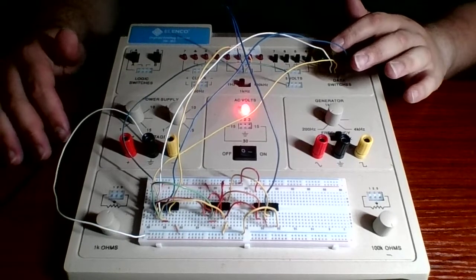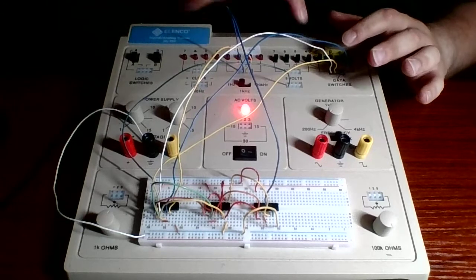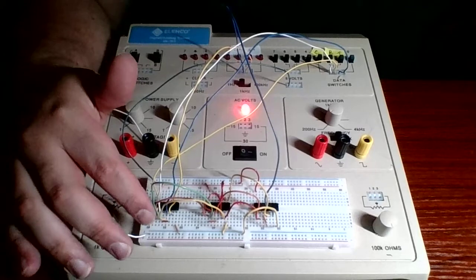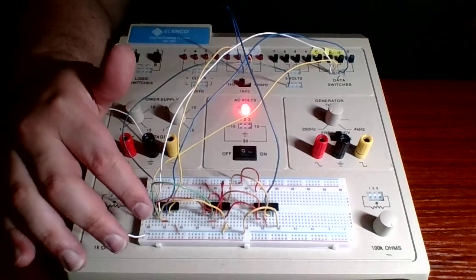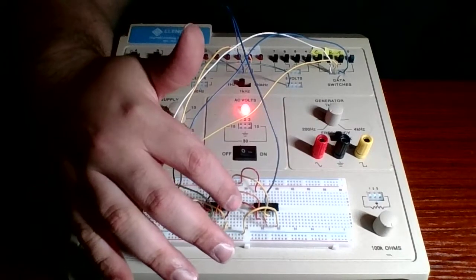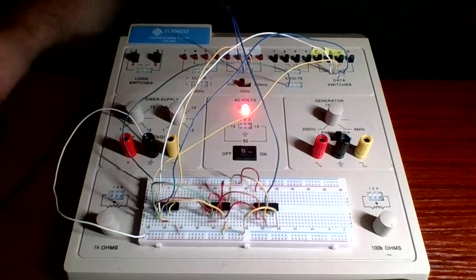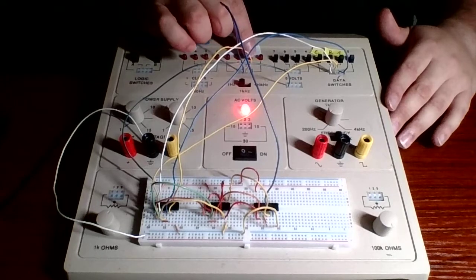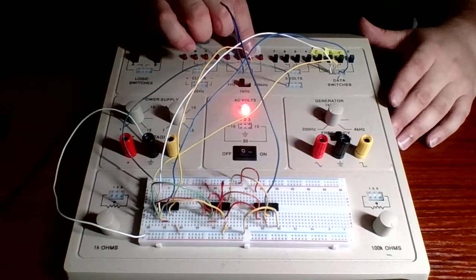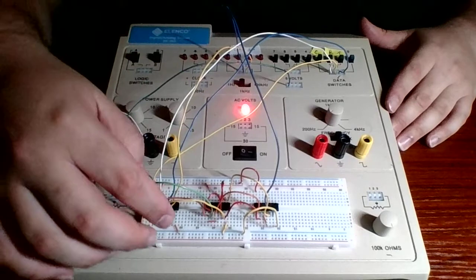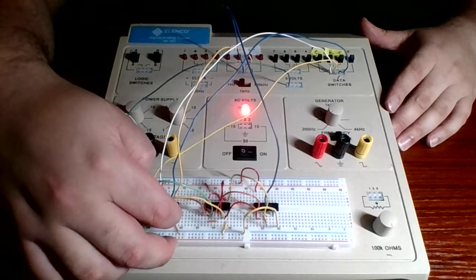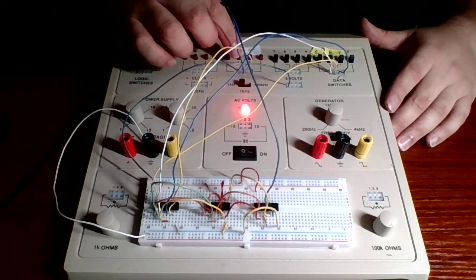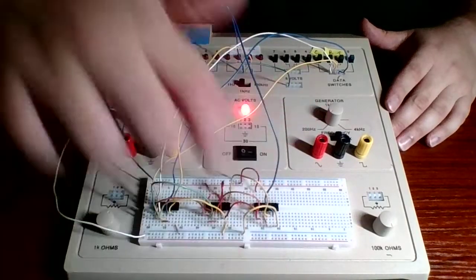Switch 3, which is our Cin, is connected to pin 2 of our XOR gate, but it's also connected to pin 2 and pin 10 of our AND gate. Our sum is connected to LED 1, which will be connected to pin 6 of our XOR gate, and our C out is connected to LED 2, which is connected to pin 6 of our OR gate.